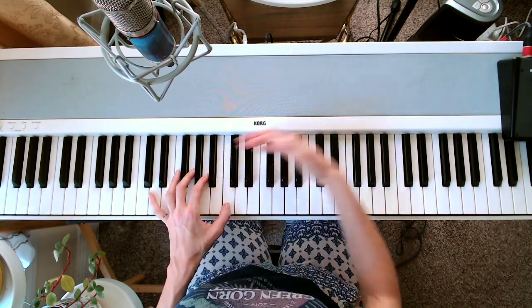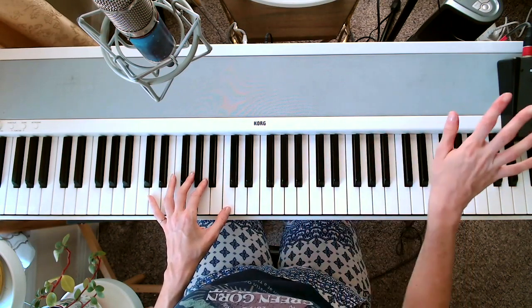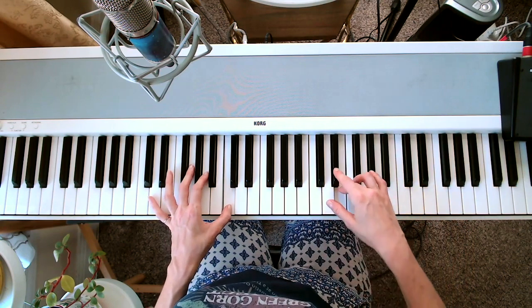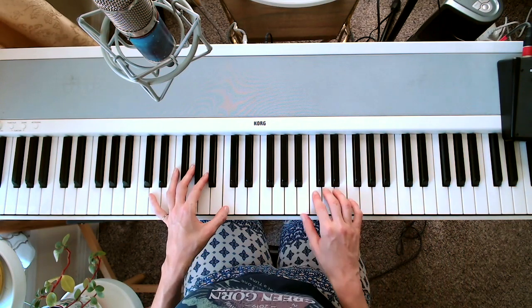Can you feel the incompleteness that creates? If it were to resolve up, we might feel some kind of satisfaction, relief. It can also resolve down.